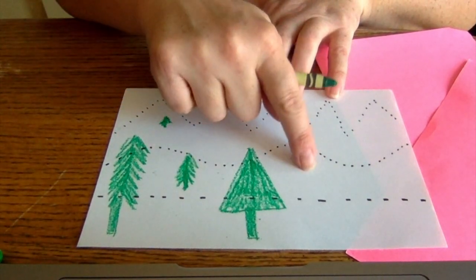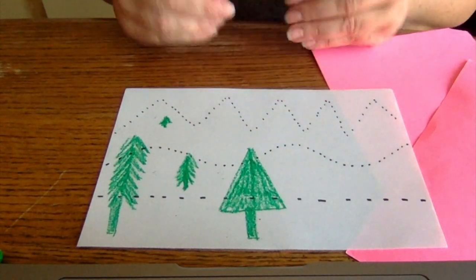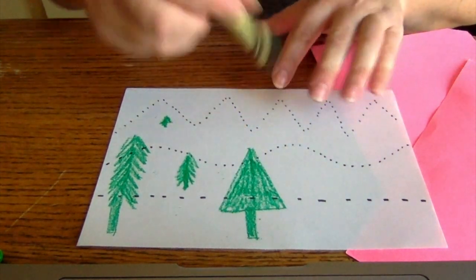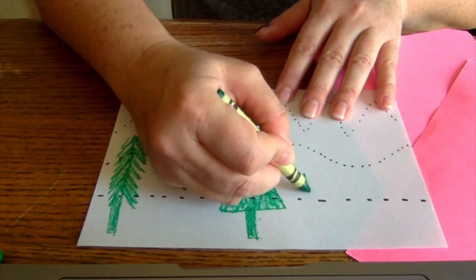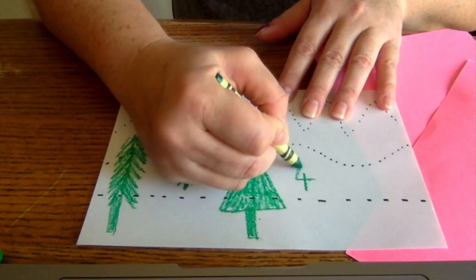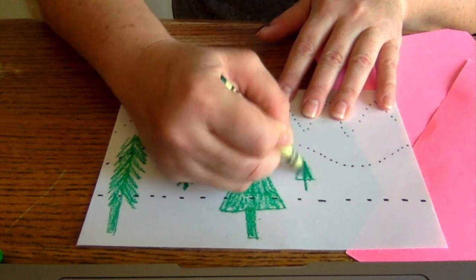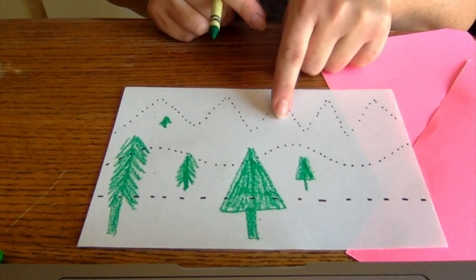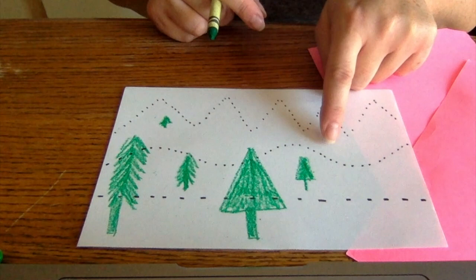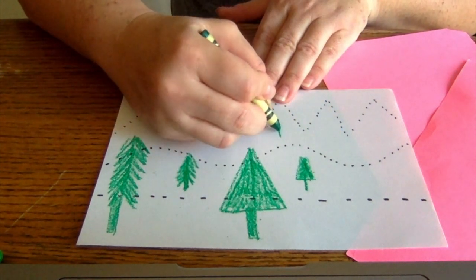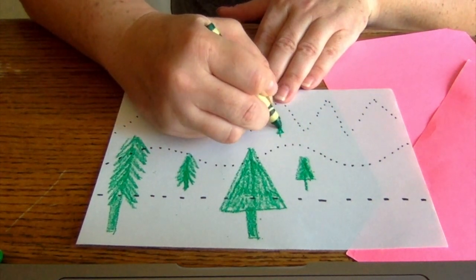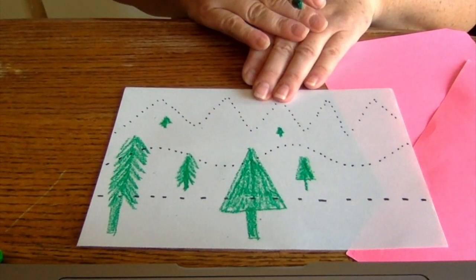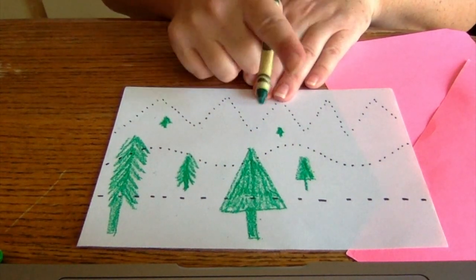Now the tree that's going to be in the middle ground, remember it needs to be a little smaller because it's getting further away in our middle ground. So I'm going to draw a smaller triangle for that tree because it's in the middle ground. And then in the background, which is in my mountains, that tree is going to be very tiny because it's the farthest away. So let's try it one more time.